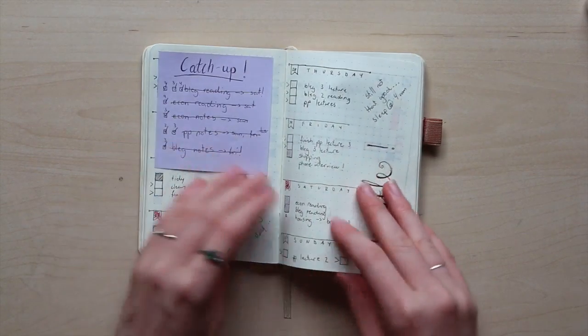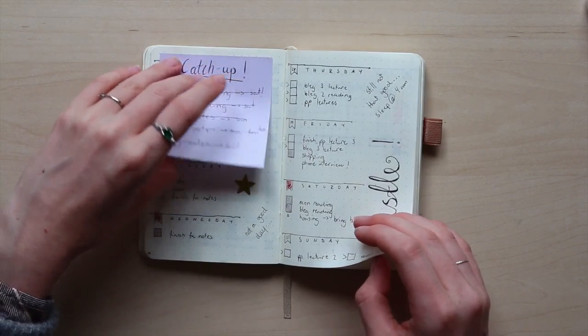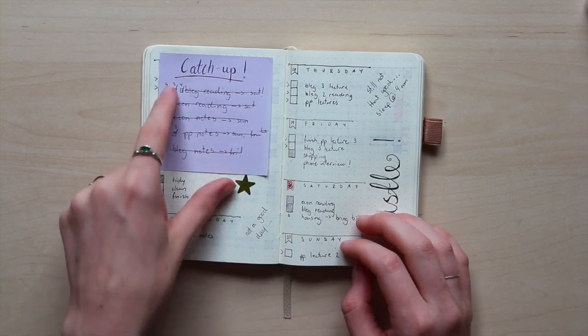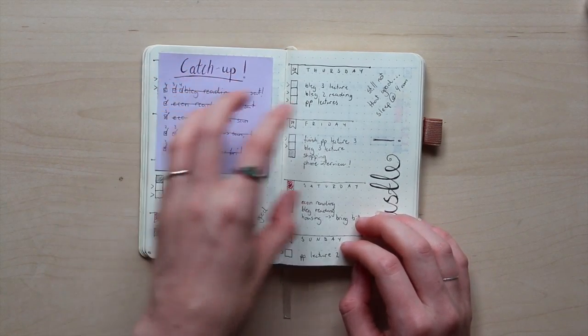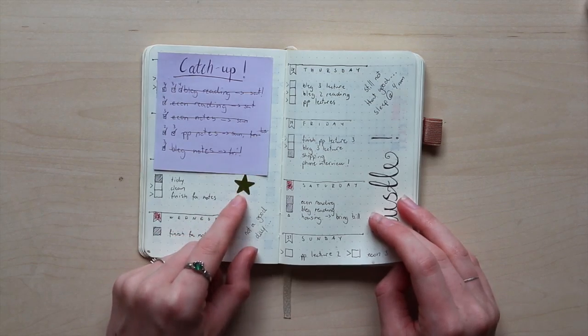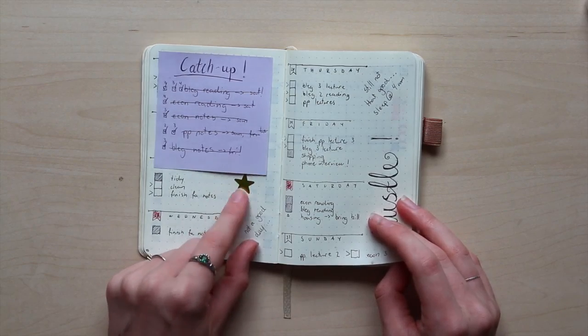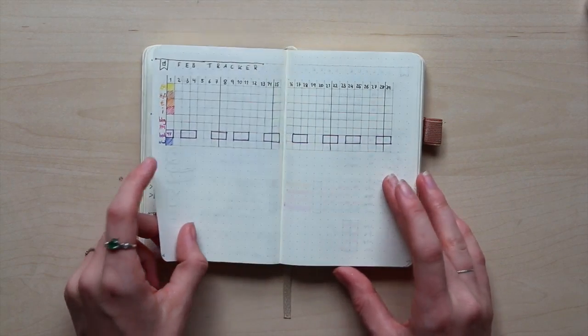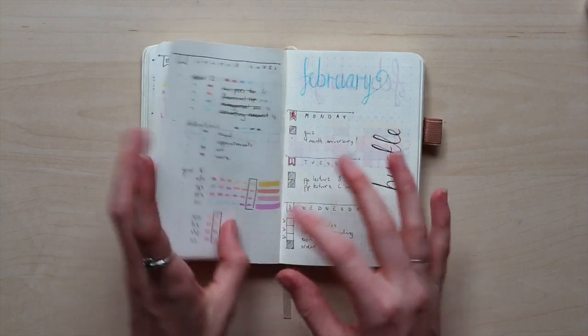Most of this book is probably dailies. I had a lot to catch up on, and I would just write it all on one post-it note and keep migrating it until I'd finished all of it. I had a lecture in first year which gave out gold stars, which was really lovely, so I kept pasting them in my bullet journal. February tracker that just didn't work out.